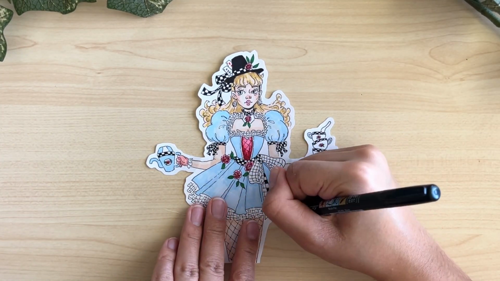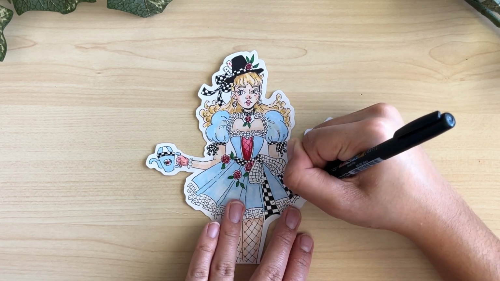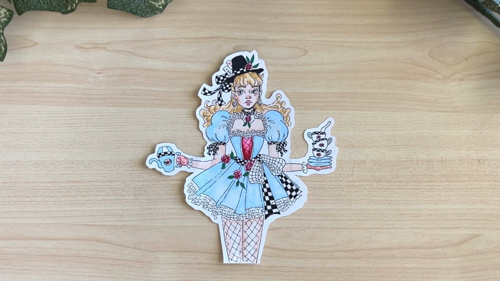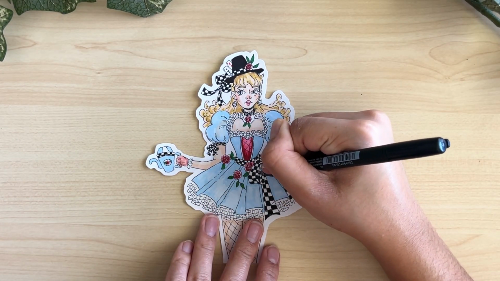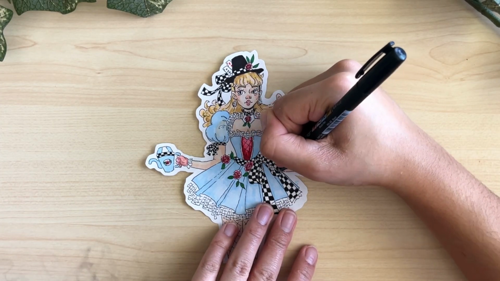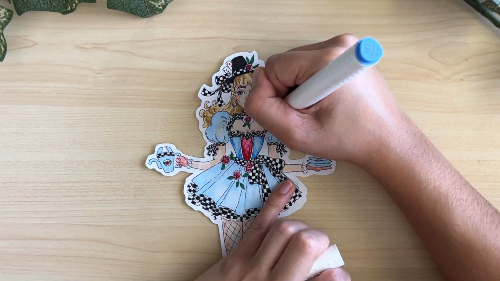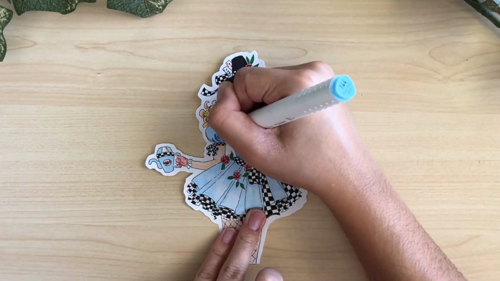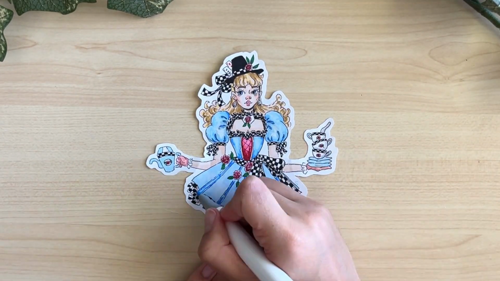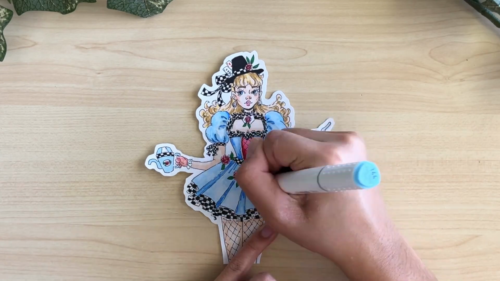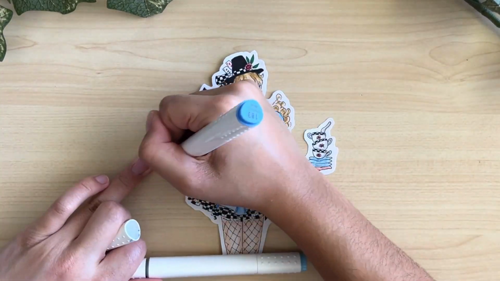But I also decided to do this because, as you'll see in a few minutes, I'm going to be doing a lot of scrapbooking in my bullet journal theme this month, and I wanted to make sure Alice was backed by a lot of different random papers and ephemera. So I had to make sure she was on a sticker, that way I can overlay her over the different pieces of paper that are going to be in my bullet journal cover page. But this drawing is pretty much done.